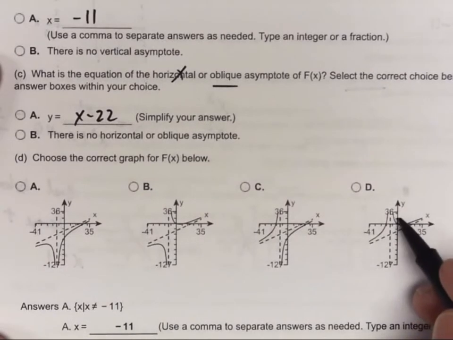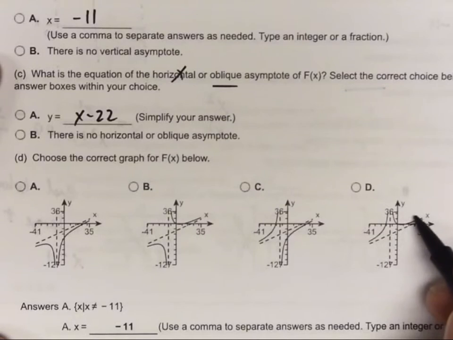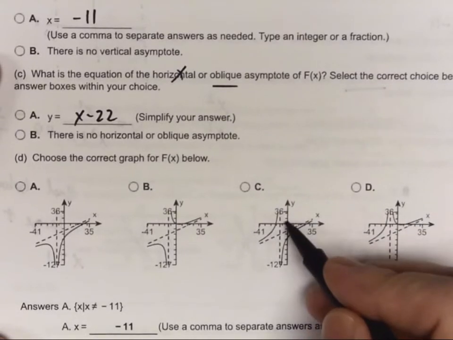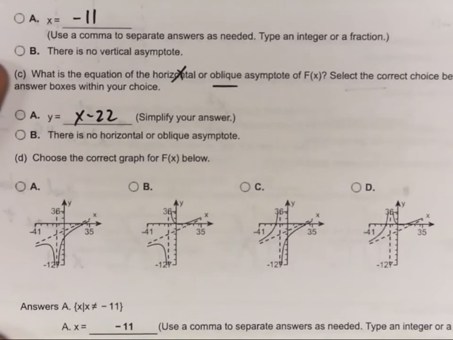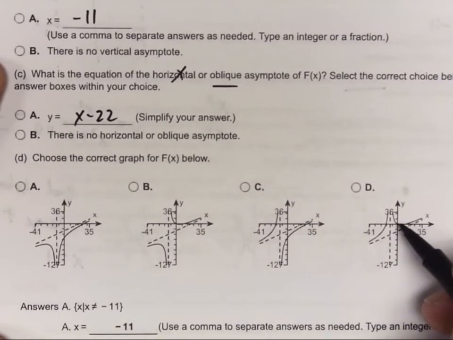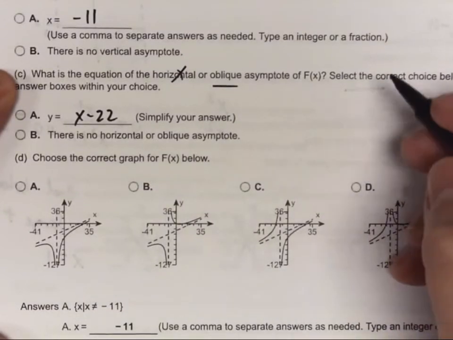So the key is, what's going on? First of all, if I look here, for x less than negative 11, the graphs are saying they're all positive here. Here they're negative, positive, and negative. Well, let's make it easy. Let's see what happens when x is 0.